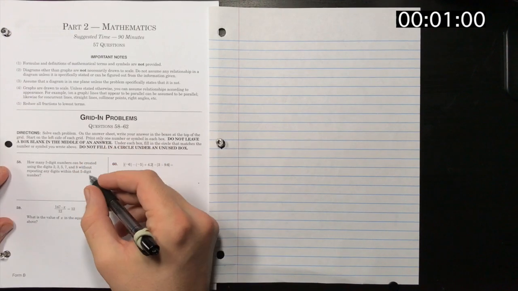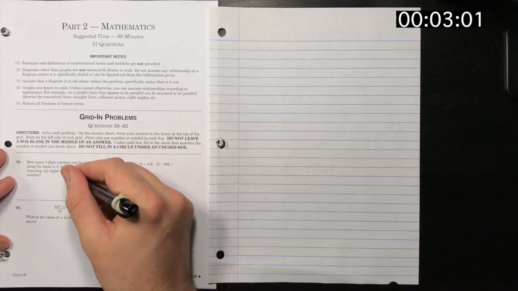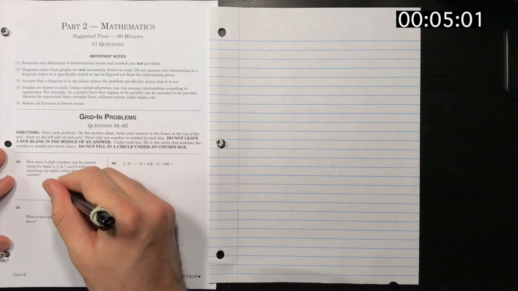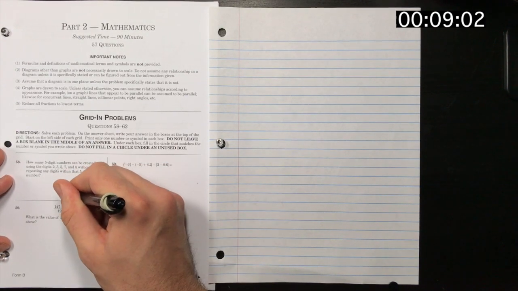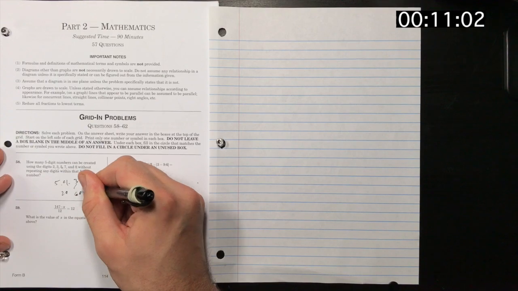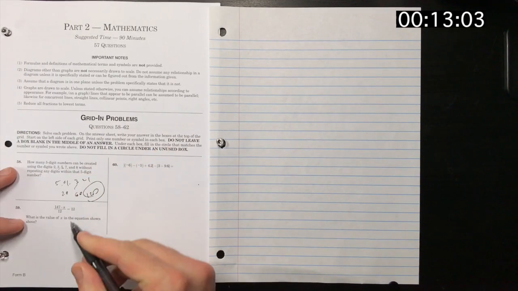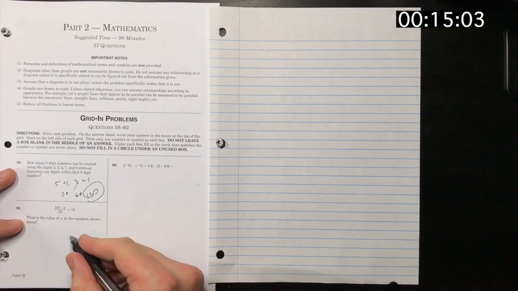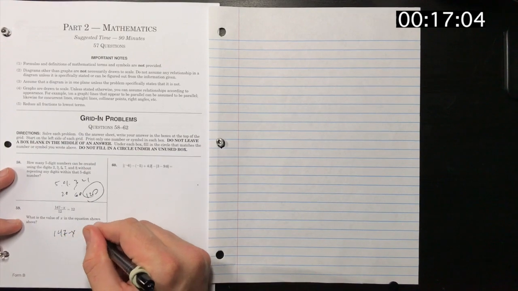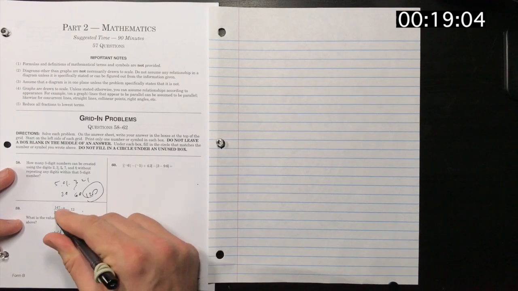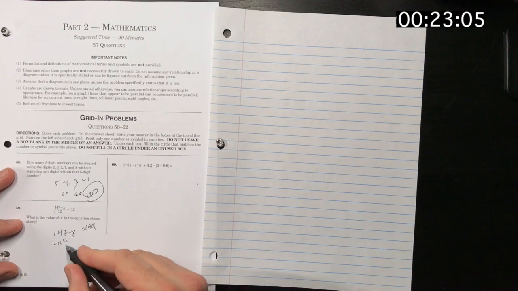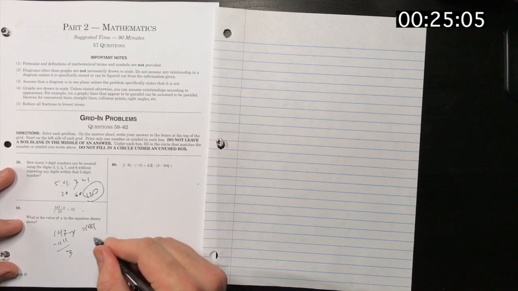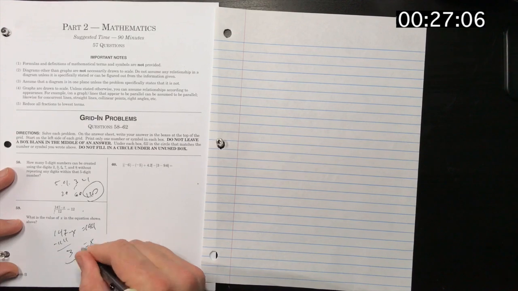Great. 1, 2, 3, 4, 5. So that's 5, 4, 3, 2, 1, multiplying 20, 3, 60, 120. What is the value of x in the equation shown? 147 minus x equals 144. I multiplied each side by 12. Then doing my subtraction, 144, that's 3 equals x. X equals 3.